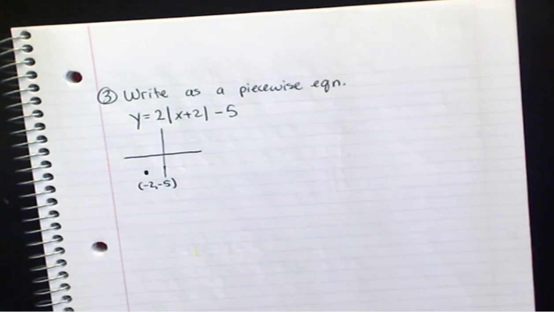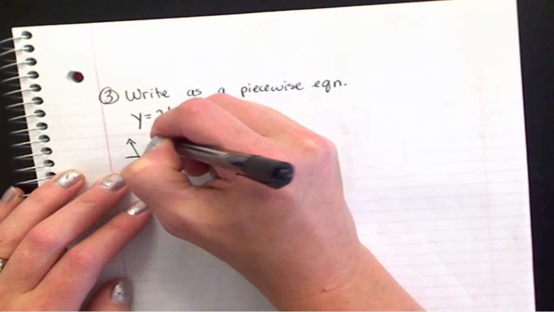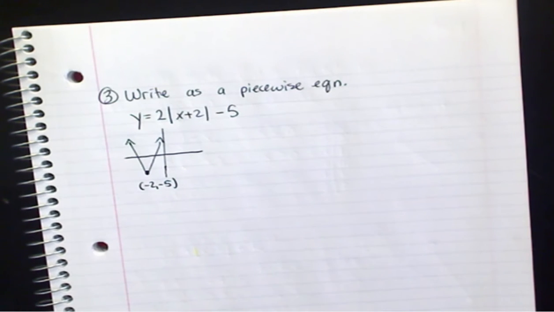Is my graph opening up or down? Up. Okay. Just up. Do not count this. Just draw it up. You need to be comfortable taking away specifics from a graph and just the general idea, because that's how you do things quickly.